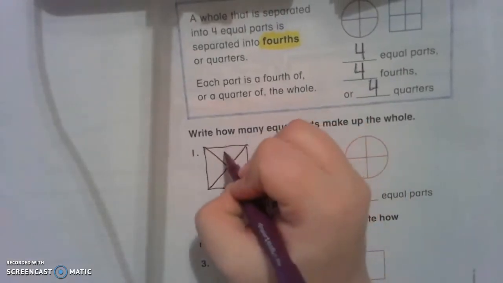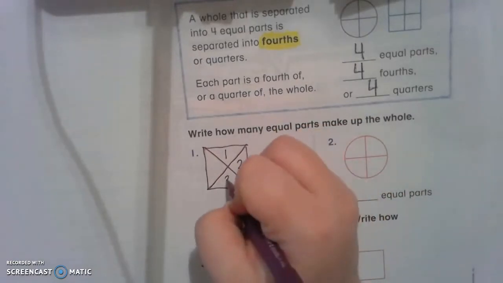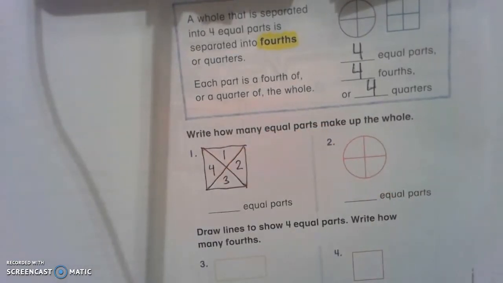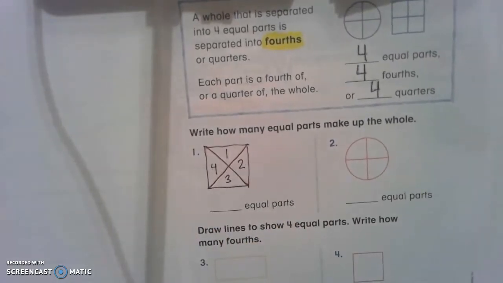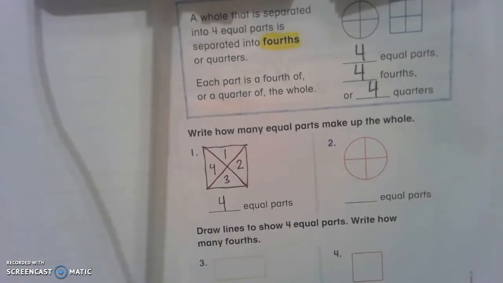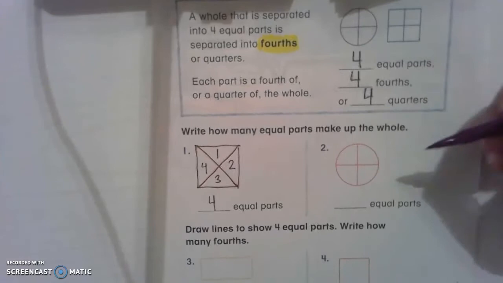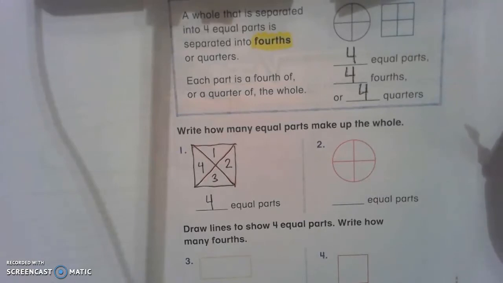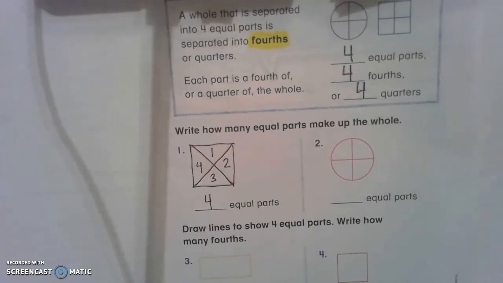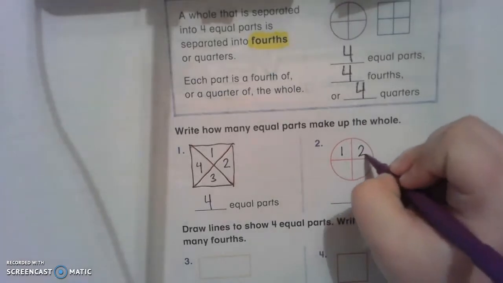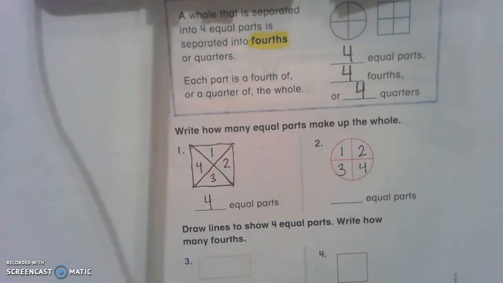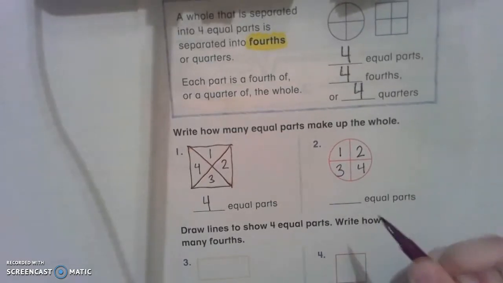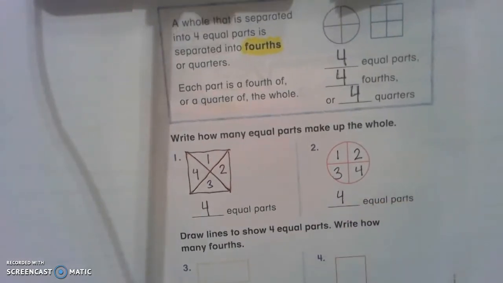Okay, so let's go ahead and count and see if we have a whole square there or if we're missing a part. So let's do 1, 2, 3, and 4. How many equal parts do we have? Well, we just counted and we have 4 equal parts, or 4/4. It's like saying number 4 twice, 4/4. Okay, go ahead and look at number 2. So we have our circle. Let's go ahead and count and number each one to see how many equal parts we have. So we have 1, 2, 3, and 4. So we know in this circle we have 4 equal parts, or 4/4, or 4 quarters.